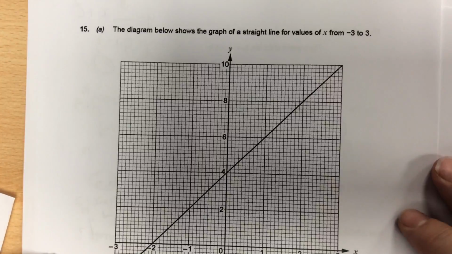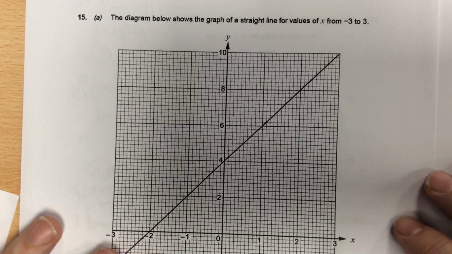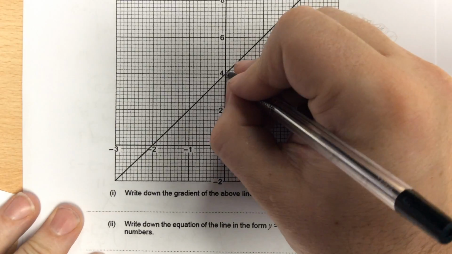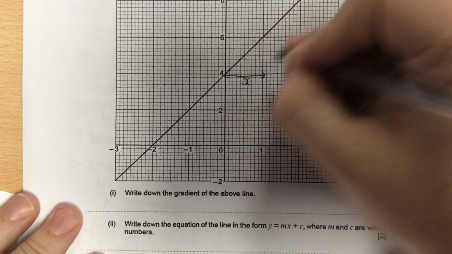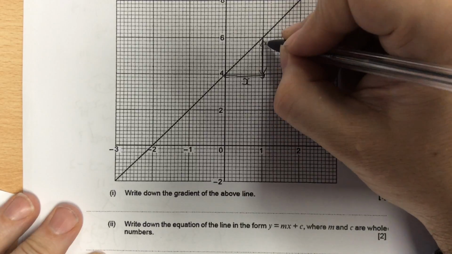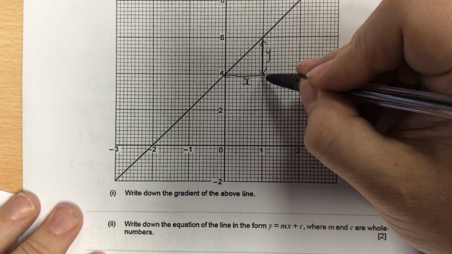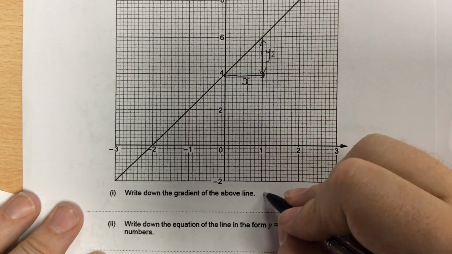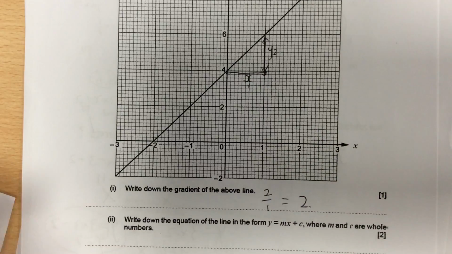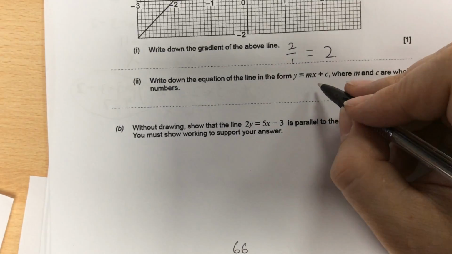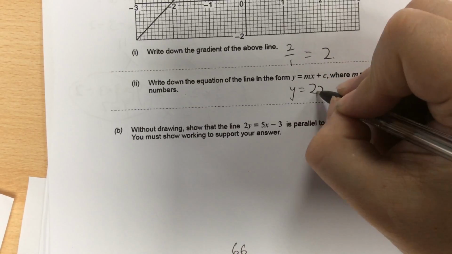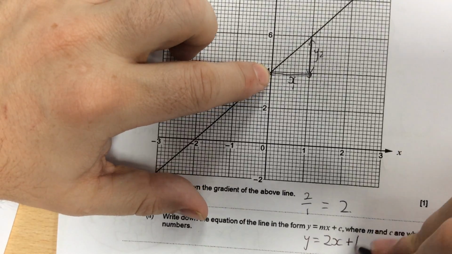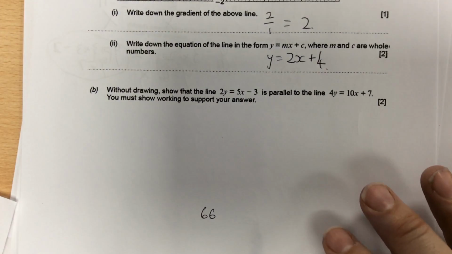Right, last question. The diagram shows the graph of a straight line for values of x from minus 3 to plus 3. What is the gradient of the line? The gradient is for however far x goes across for 1 unit, how much does it go up for y? For 1 unit across, it's gone up from 4 to 6, it's gone up 2. So the gradient is 2 divided by 1, which is 2. The equation of this line becomes y equals the gradient x plus where it cuts the y-axis. It cuts the axis at 4, so it becomes plus 4.